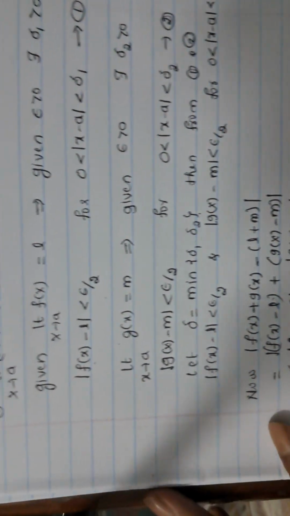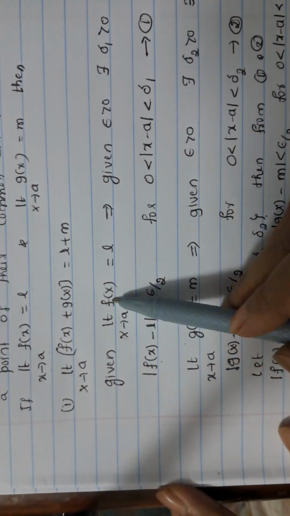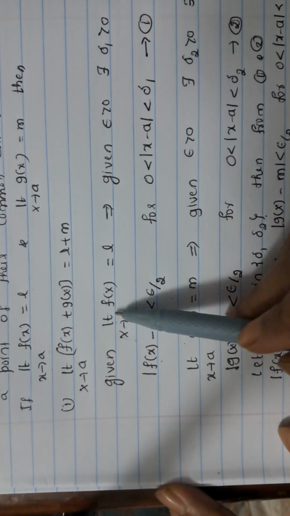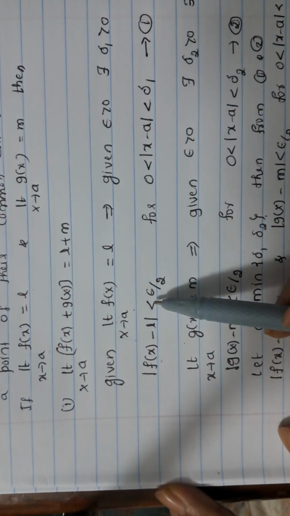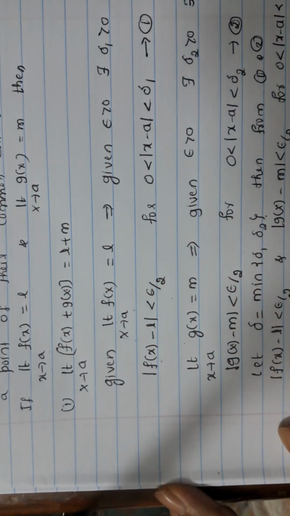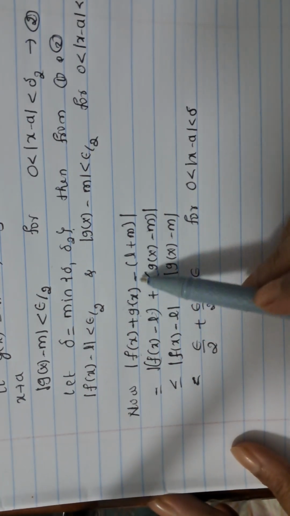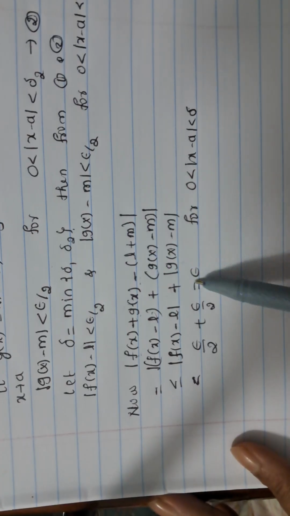We started with, if you see, the limit of f of x as x is tending to a being equal to L, which means we know that the modulus of f of x minus L is less than epsilon by 2. Now what we got, if you observe carefully, is that f of x plus g of x minus L plus m is less than epsilon.